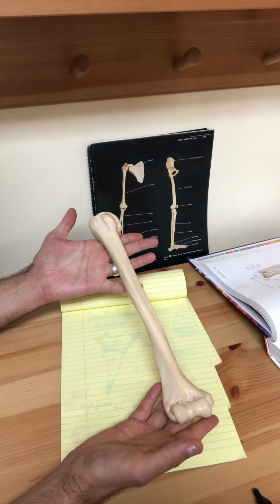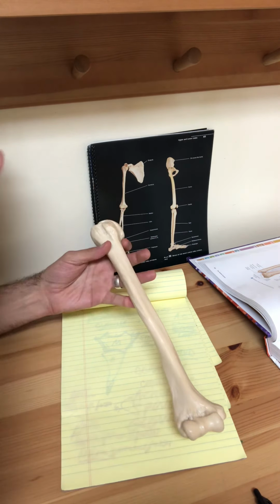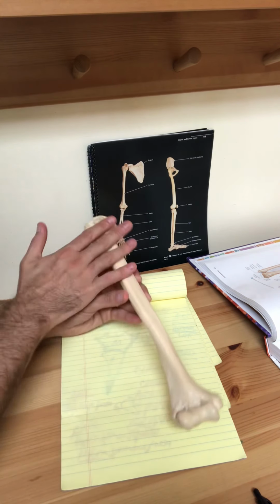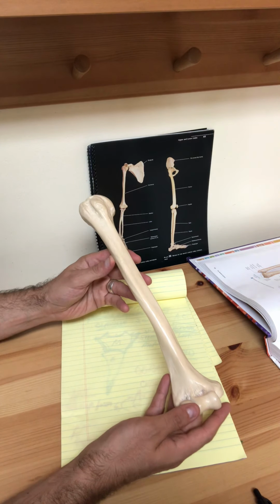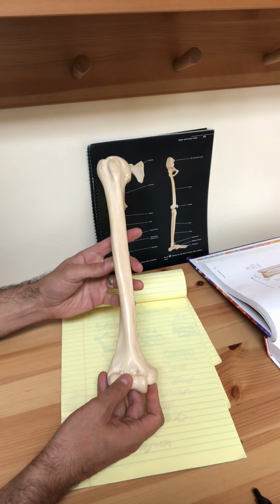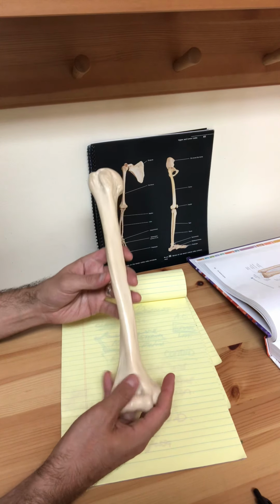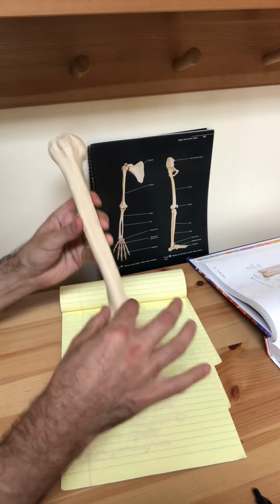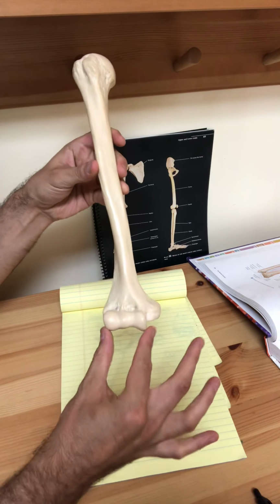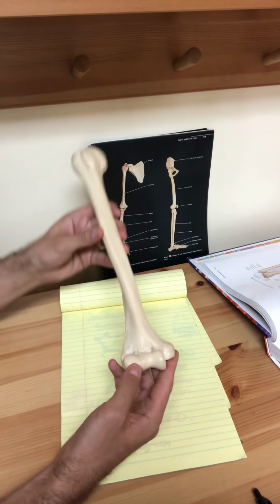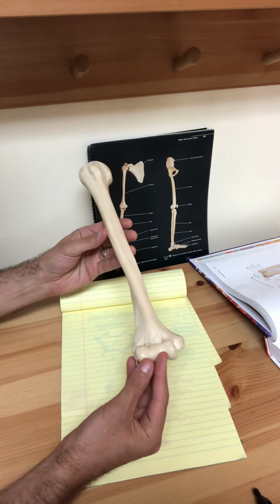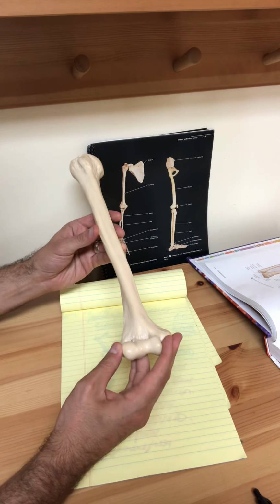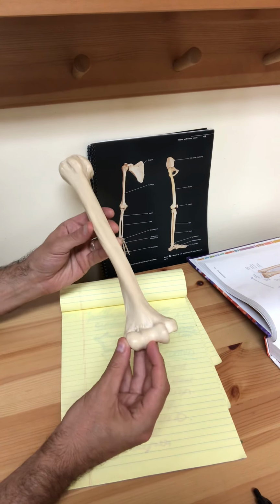Moving distally on the extremity. Still, the humerus is the most proximal bone of the upper extremity. This is the radius. The radius has proximally this ball-shaped head, and distally it widens into a sort of triangular shaped distal end with a few different articular surfaces for bones of the forearm. This is the upper arm's contribution to the elbow joint.